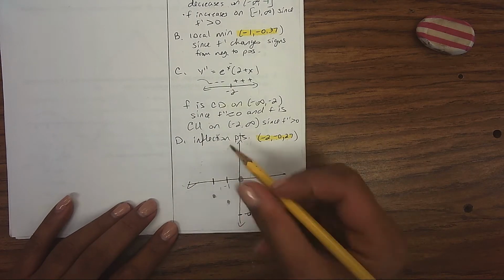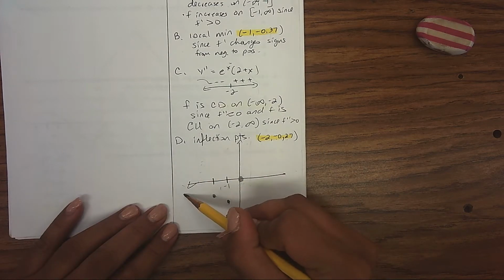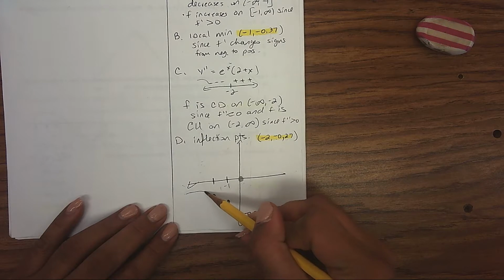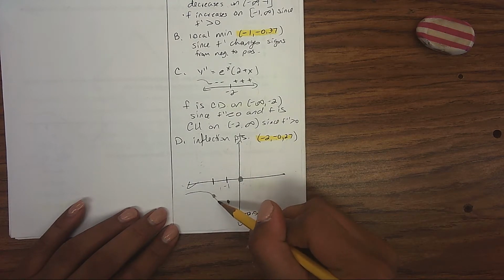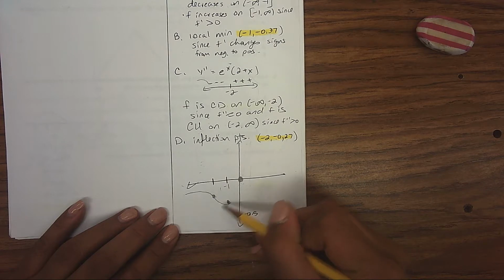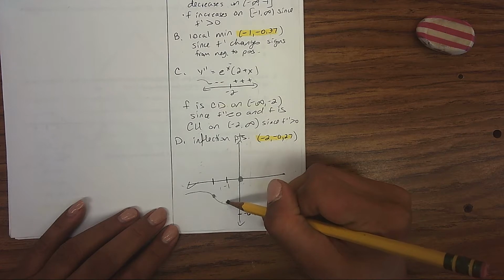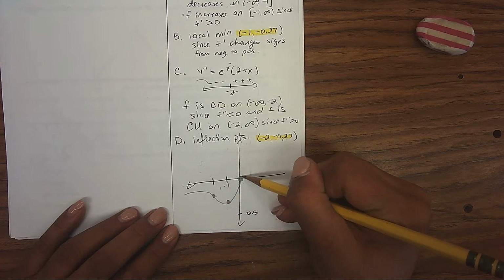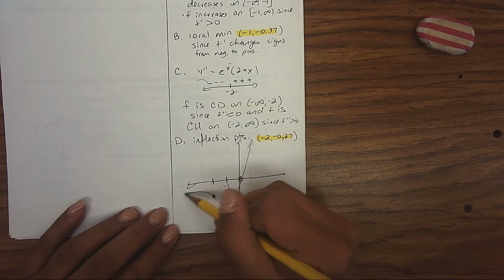This is me drawing something that's concave down. Exaggerate the concavity without creating a cusp here. This is concave down, and now it's going to open concave up, and that you can tell is concave up. Here's the local min it hits, and then we're going to try to do this nice and smooth, and here's the x-intercept.